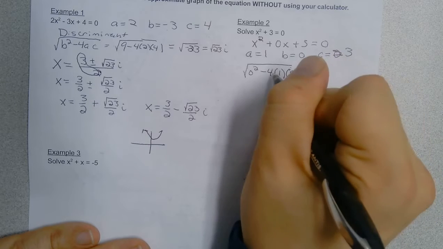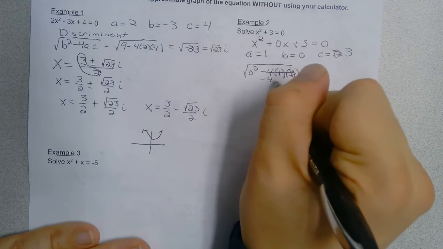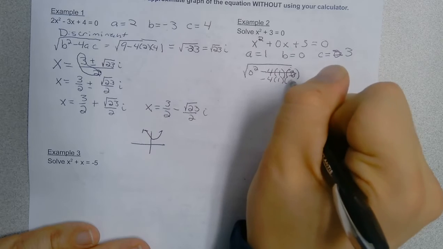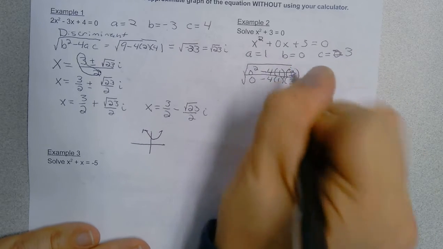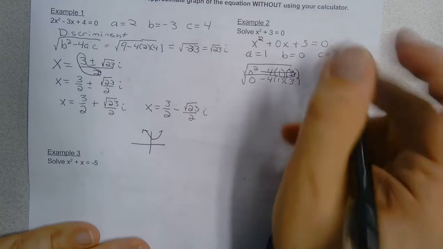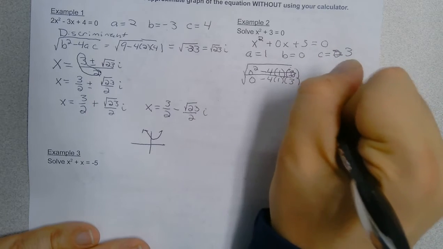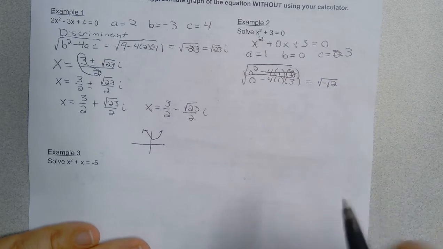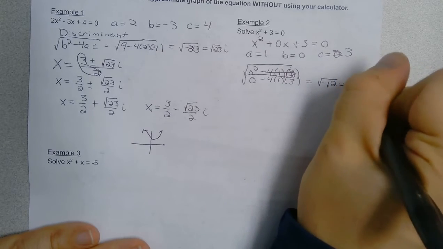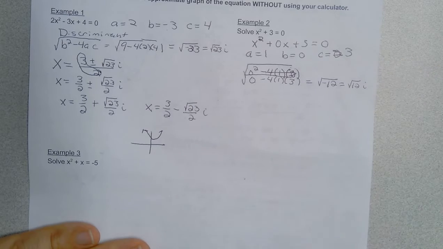My apologies. So again, that's minus 4 times 1 times 3. So it's going to be the square root of 0 minus 12, which gives us the square root of negative 12. So now we lose our negative, and you get the square root of 12i.